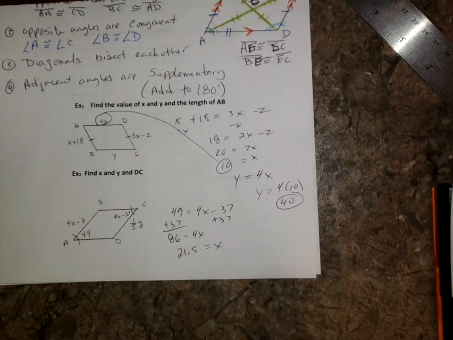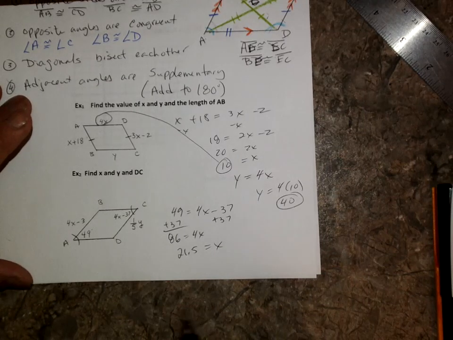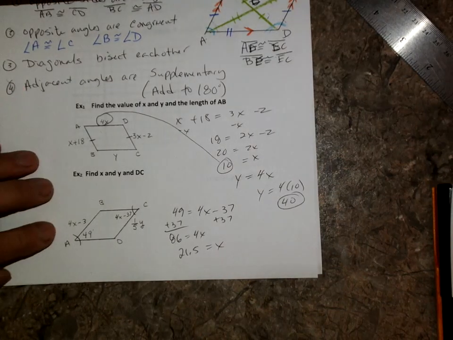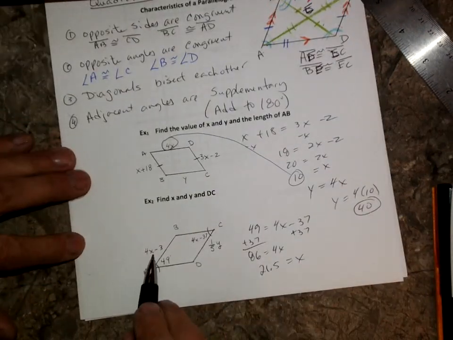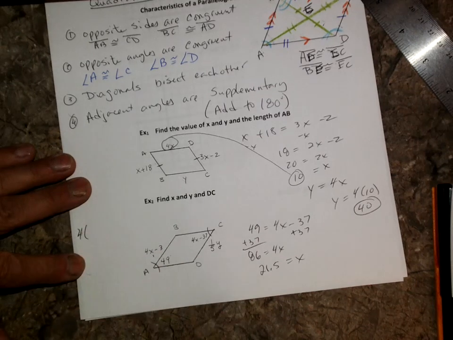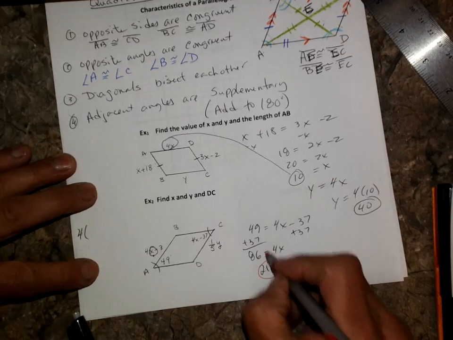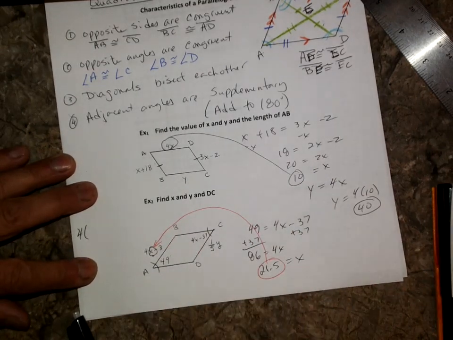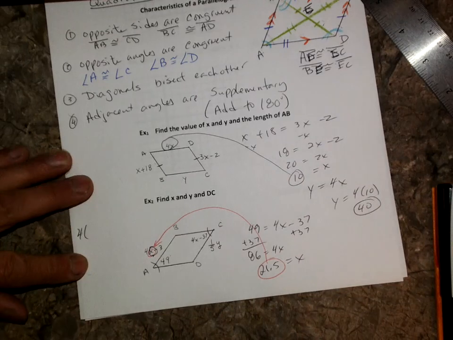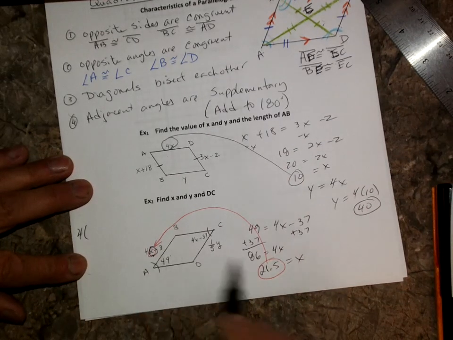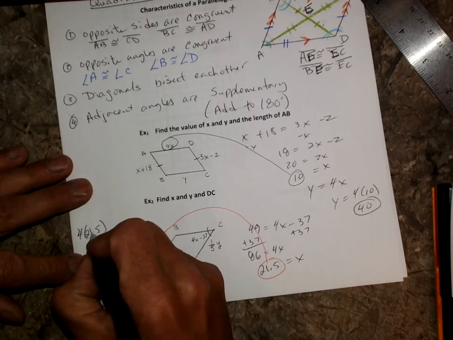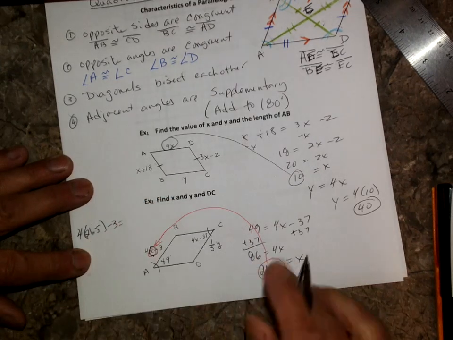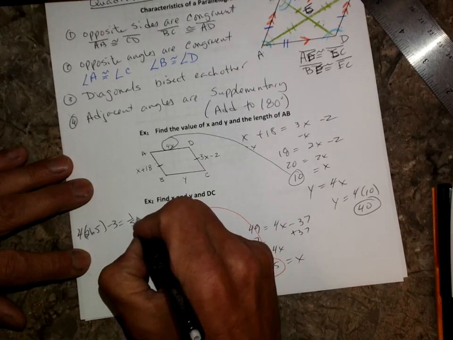And if I want to find y, let's just plug that into both sides. So let's take this and slide it over here. I'll put this 4 times my x, taking my 21.5, and put it right there. So 4 times x, but x is 21.5, so put 21.5 there, minus 3 equals 1/5 y, okay?